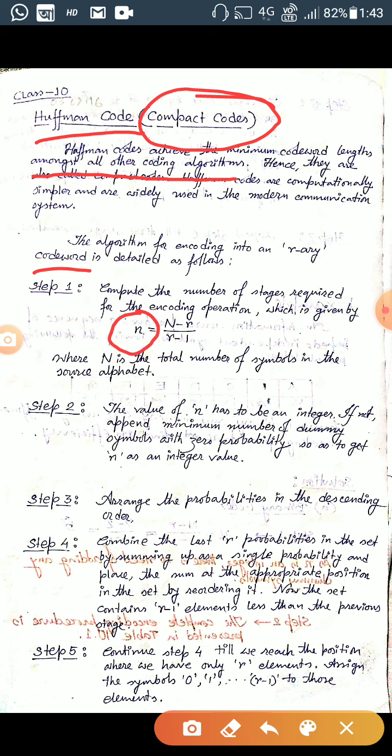number of stages you have to record, that is small n is equal to capital N minus r divided by r minus 1, where capital N is defined as the number of symbols used there, and small r is defined as the r-ary form. If it is a binary form, that time r will be 2. If it is ternary, it will be 3, in such a way.